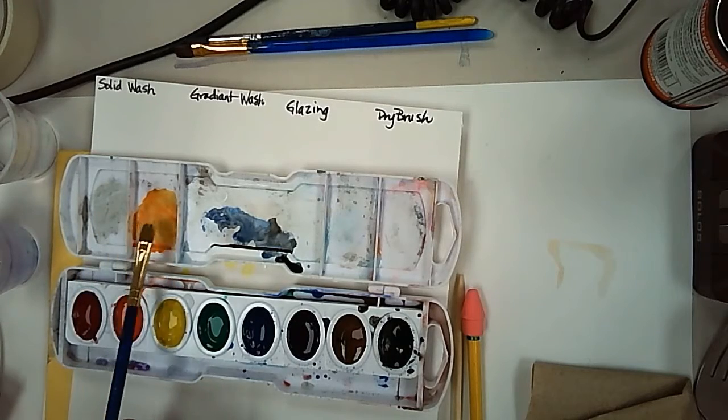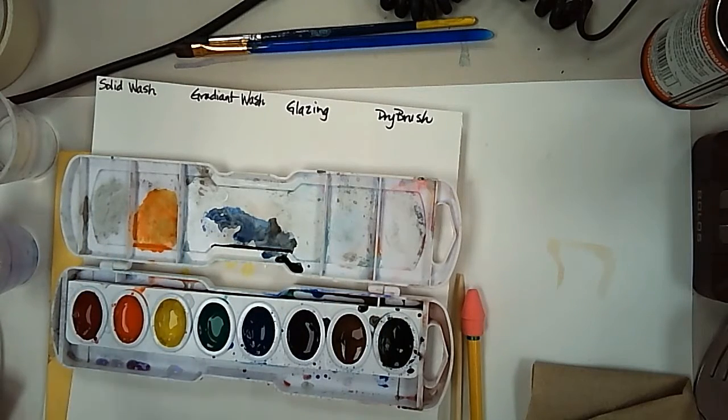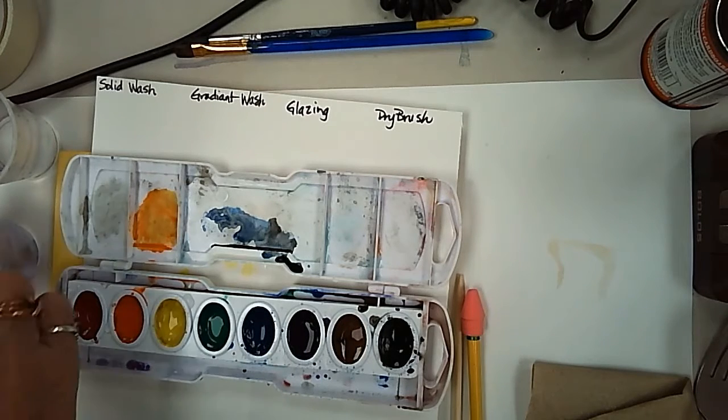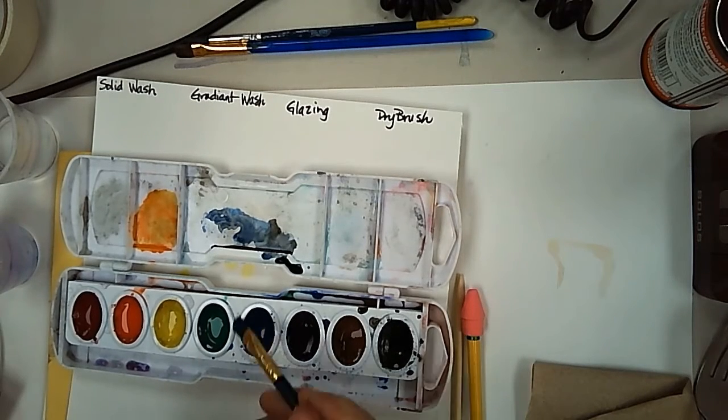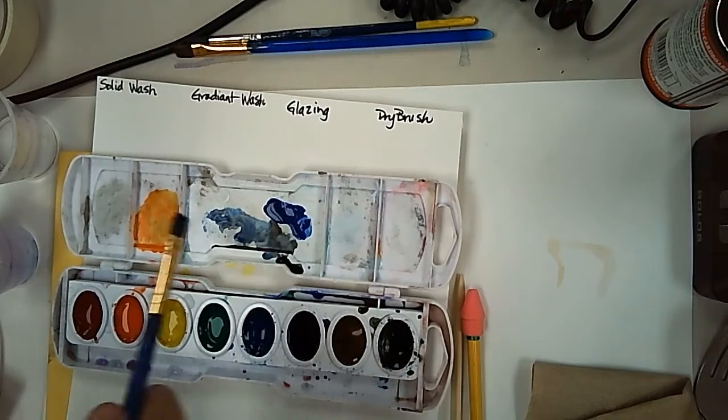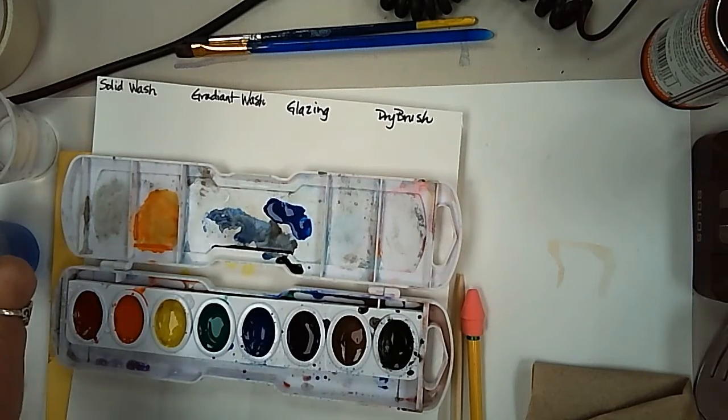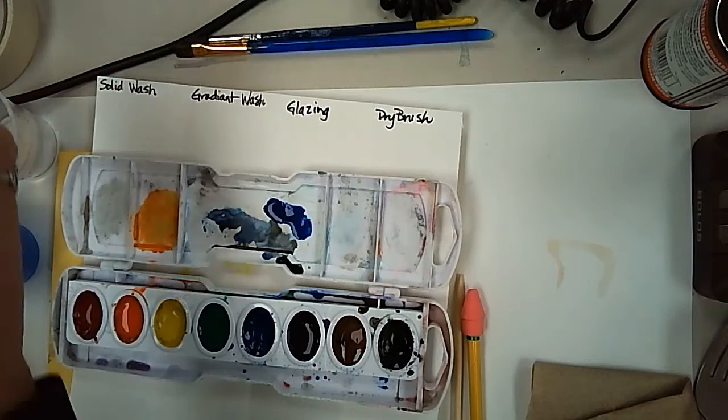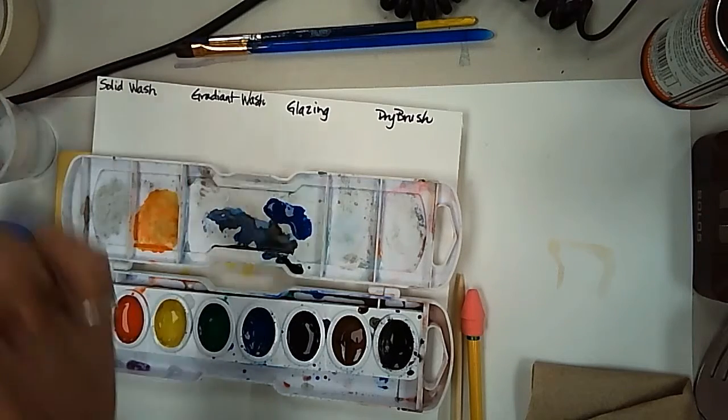Remember that you have your palette available to you over here. You do not have to be limited to the colors in this tray. Pull up a color, put it over here. Before I move to another color, I want to rinse that off. I always keep 2 cups of water, so I have nice clean water right here.